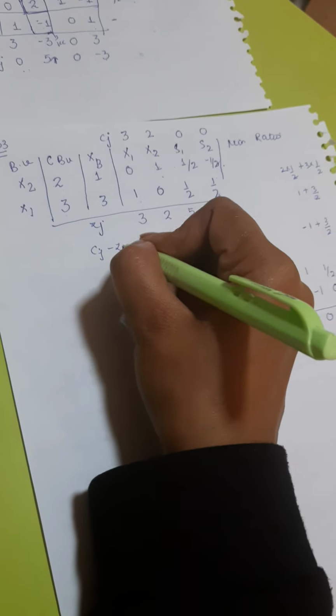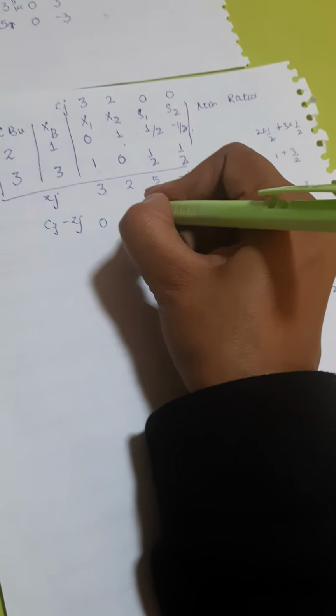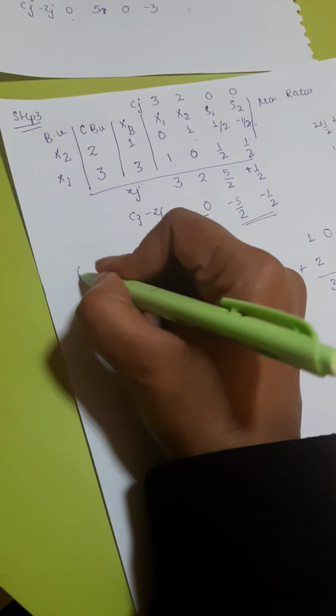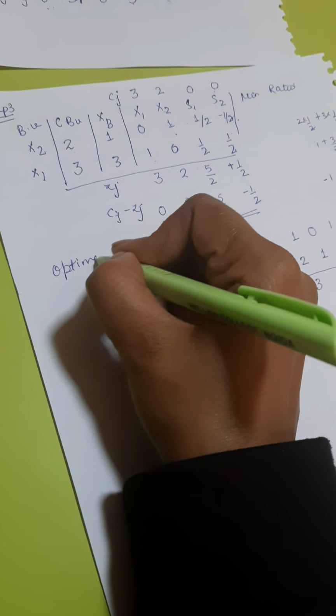Now the next step is to find Cj minus Zj. 3 minus 3 is 0. 2 minus 2 is 0. 0 minus 5 by 2 is minus 5 by 2. And for the last, 0 minus 1 by 2 is minus 1 by 2. Now we see the condition: all the values are 0 or negative. It means we have reached the optimal condition.